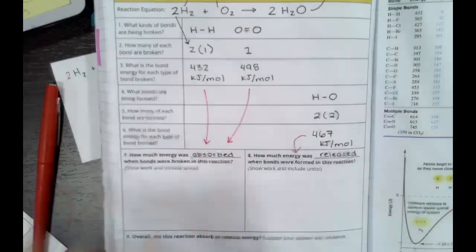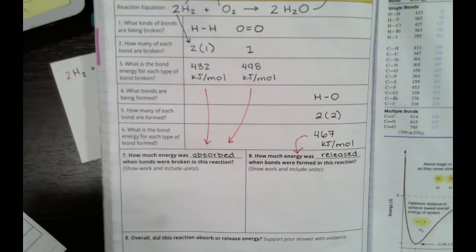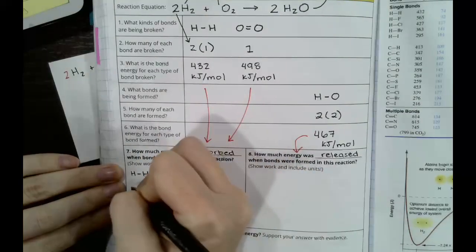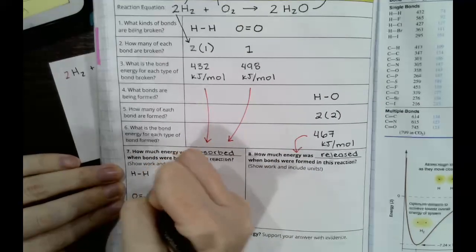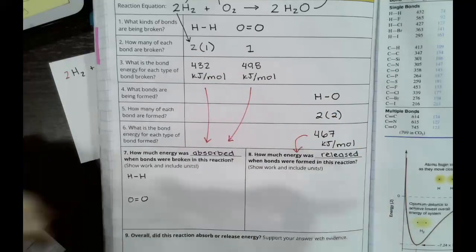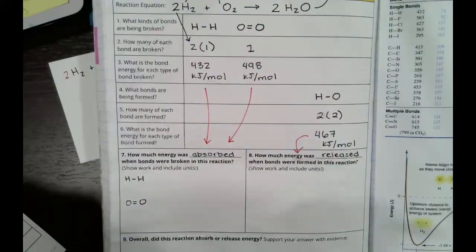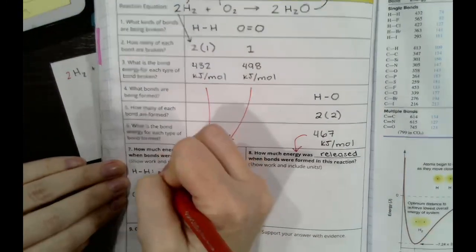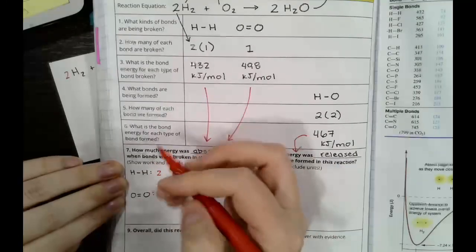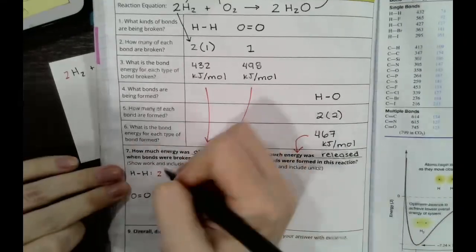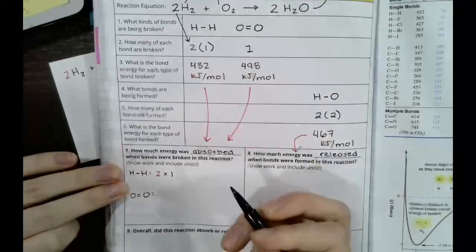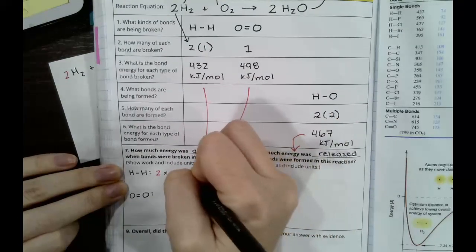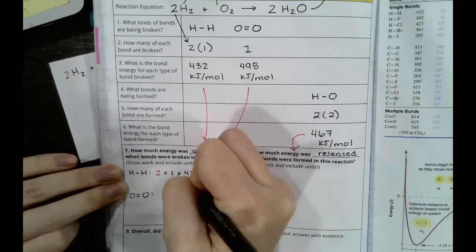So let's think about this. We've got our hydrogen to hydrogen bonds, and we've got our oxygen double bonded to oxygen. Those are the 2 bonds we're looking at here. We know we've got 2 molecules of that, and each molecule has one of those bonds, and to break those bonds requires 432 kilojoules per mole.